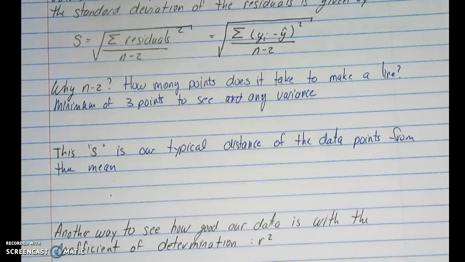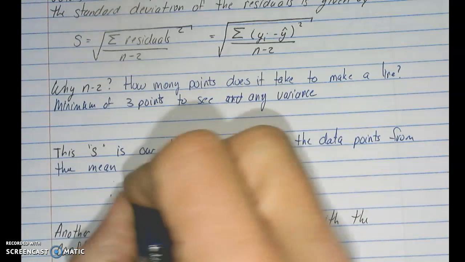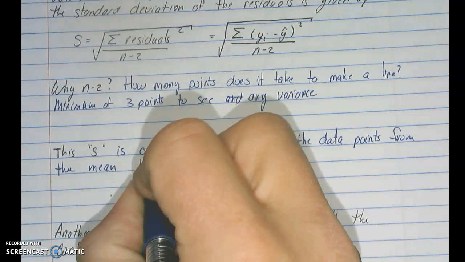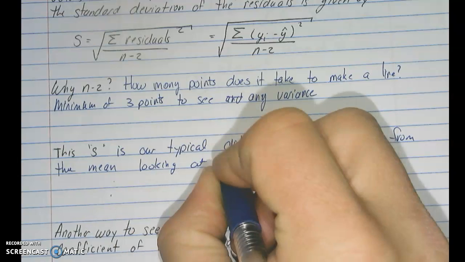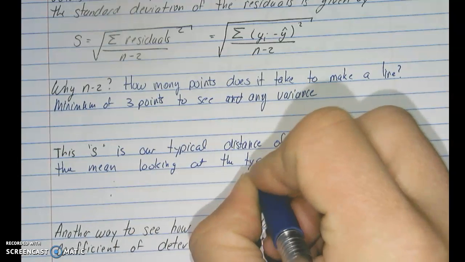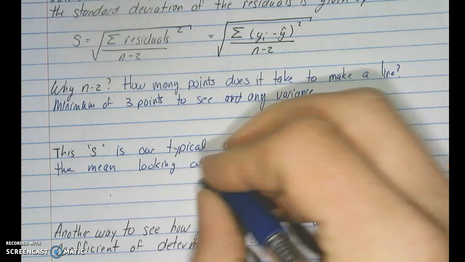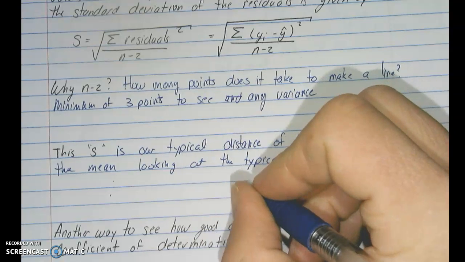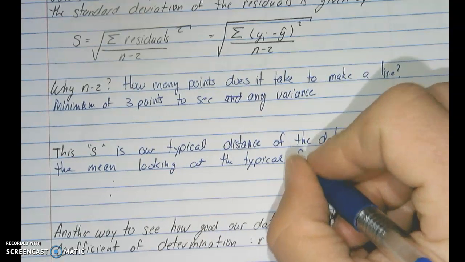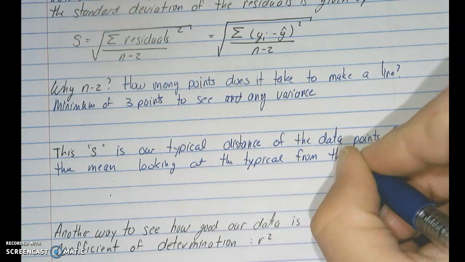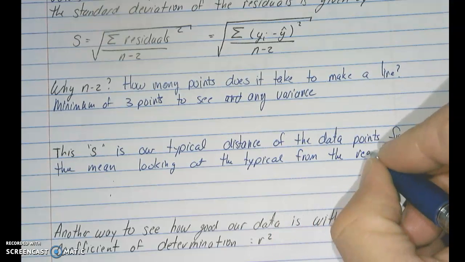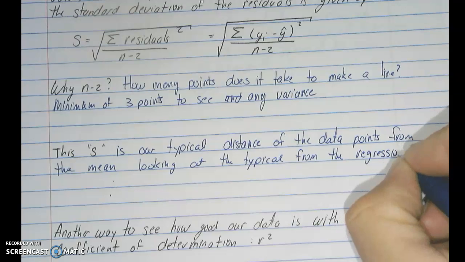All right. Now, we're actually using a least squares regression line. Okay. So the S for us is actually looking at the typical distance from the regression line.